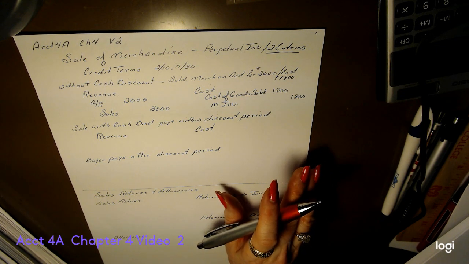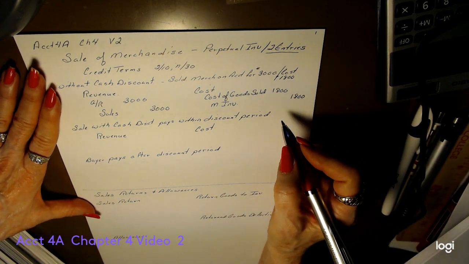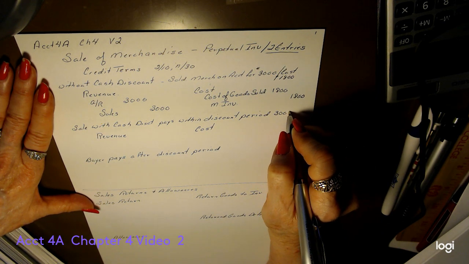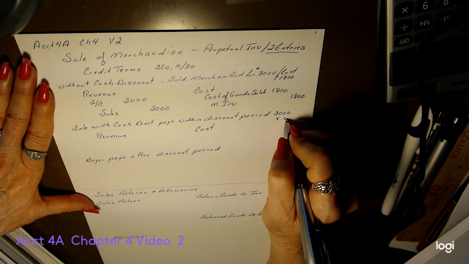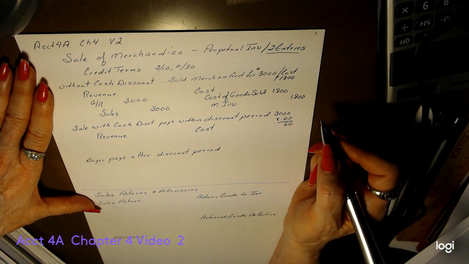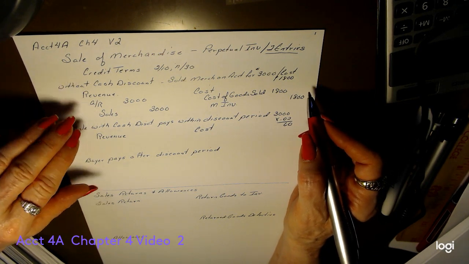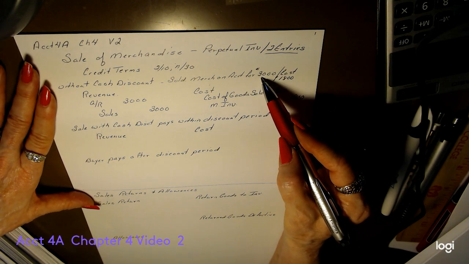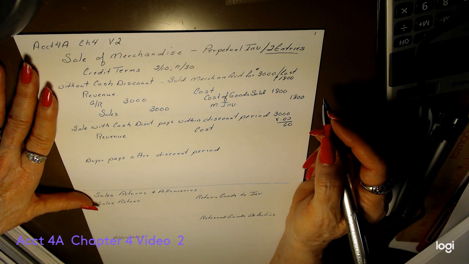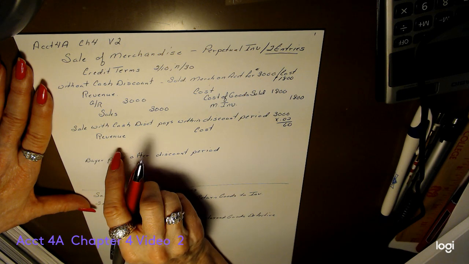And so what happens is we're going to pick up a new account. We're still going to take that $3,000. We're still going to multiply it by our 2%, and we're going to come up with $60. So this customer is not going to have to pay us the $3,000. All they're going to have to pay us is $2,940.